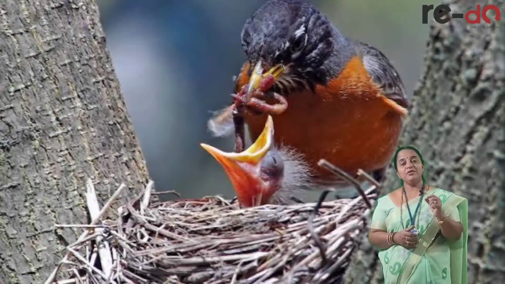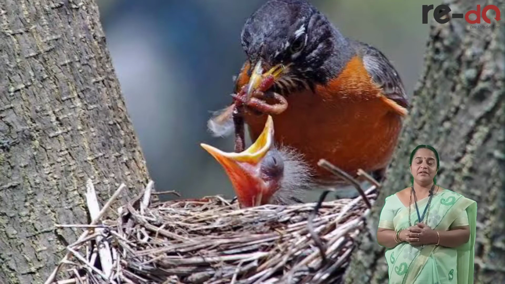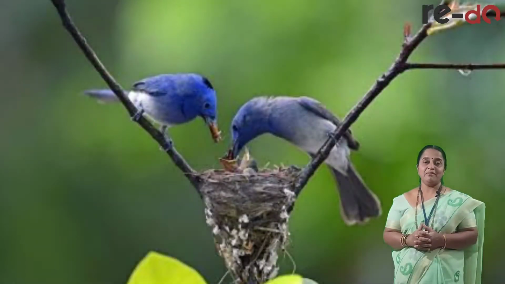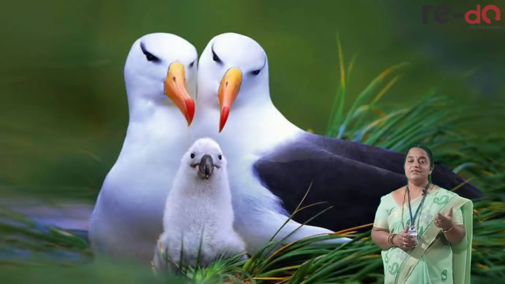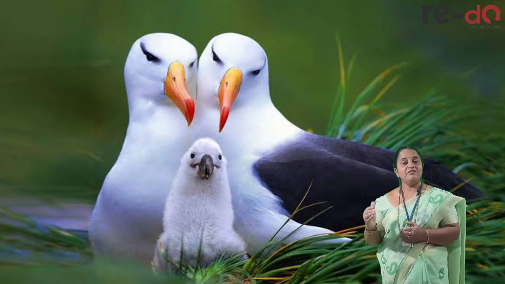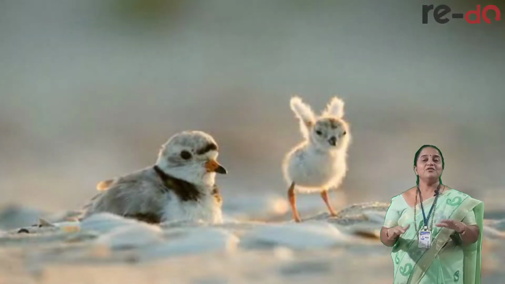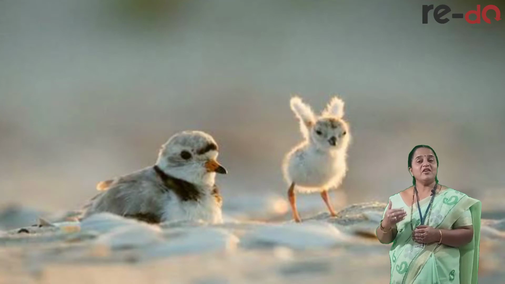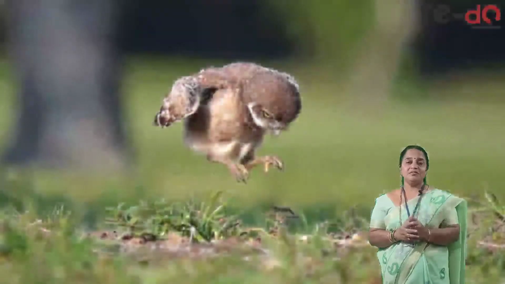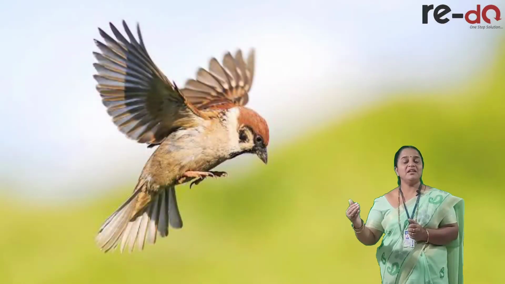The male bird has to collect the food now for the young ones and for the mother bird, and also gives maximum protection to the entire family. Both nourish the young ones till they start flying. A special training is given to the young ones to fly. Once they start flying, the parental care is over, and then the young ones start developing as juvenile birds.